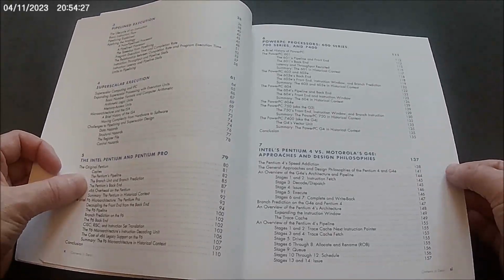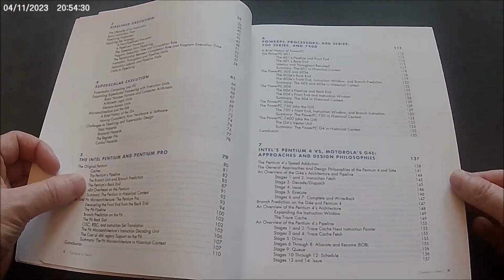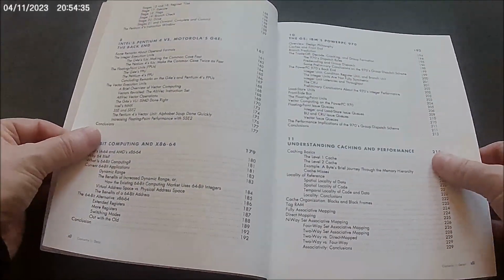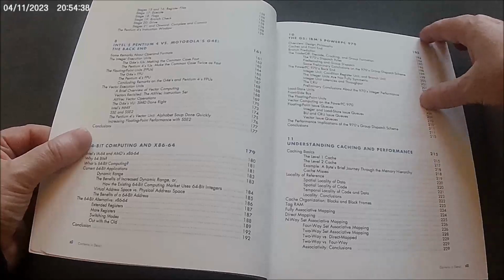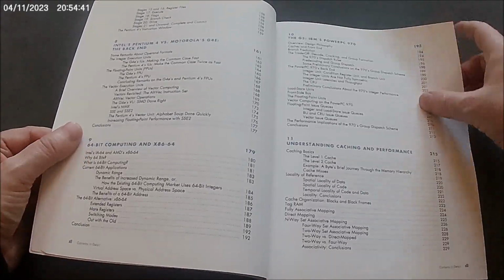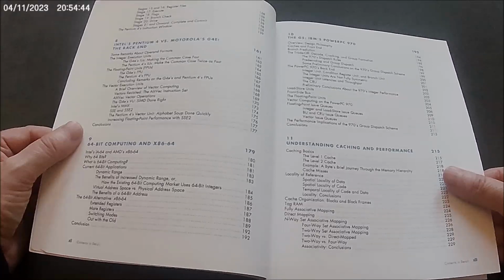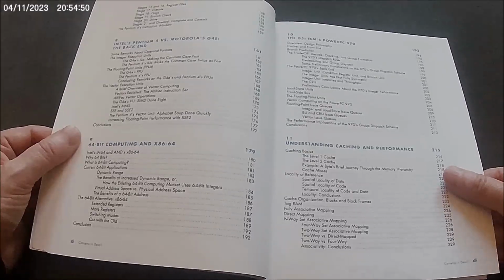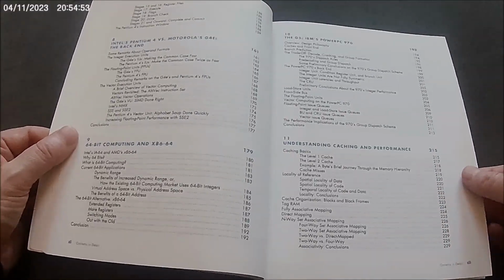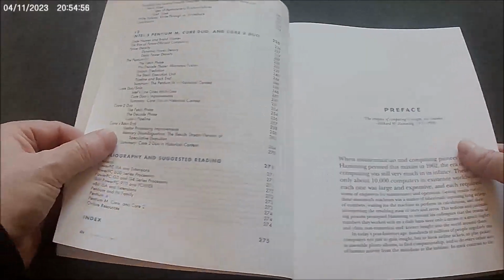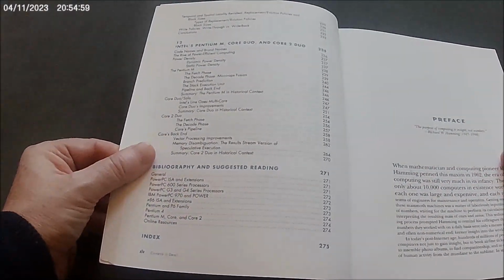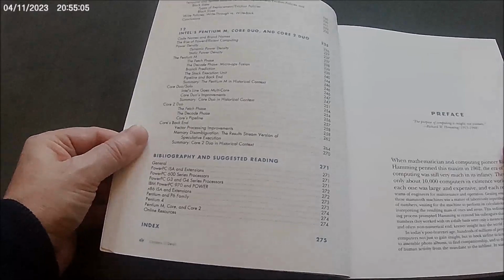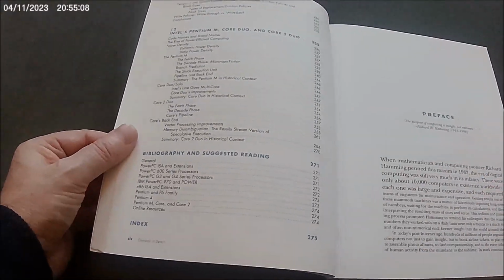This is a nice little thing that he does through the book. He picks out a couple of different architectures and he compares them. The Intel Pentium 4 versus the Motorola G4e, 64-bit and x86 64-bit machines, the G5 IBM PowerPCs, understanding caching and performance, and we have the Intel Pentium M, Core Duo and Core 2 Duo, then the bibliography, and a nice section on suggested reading.